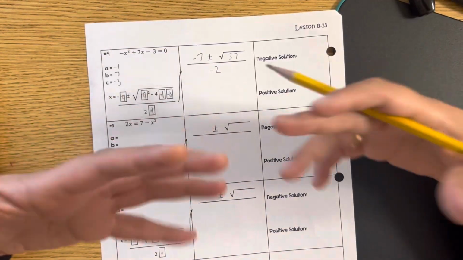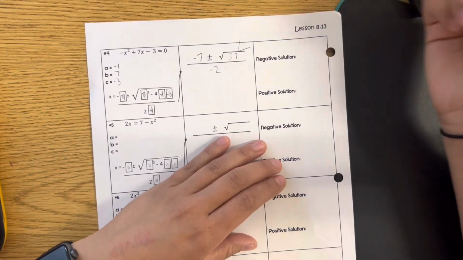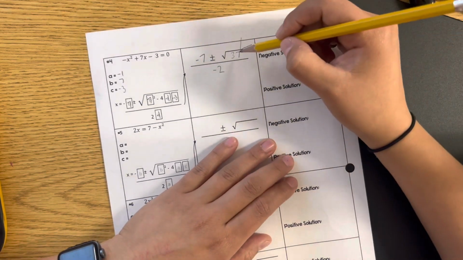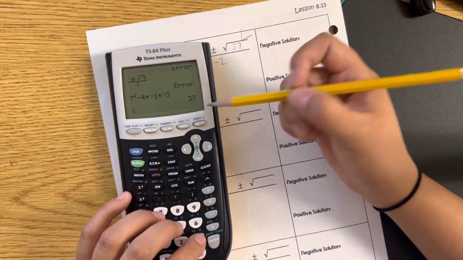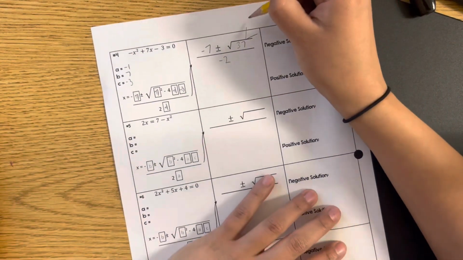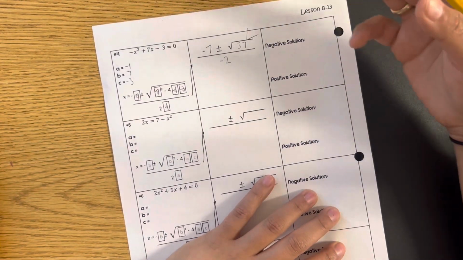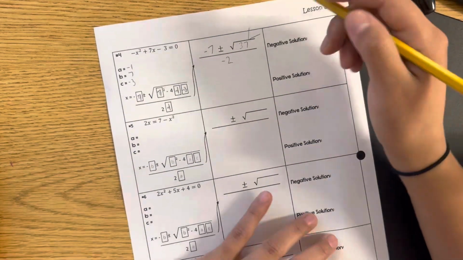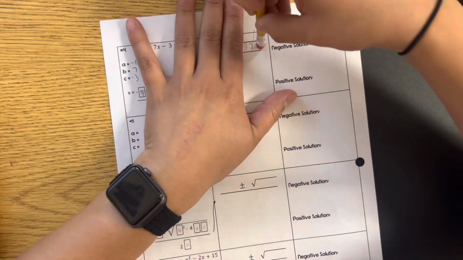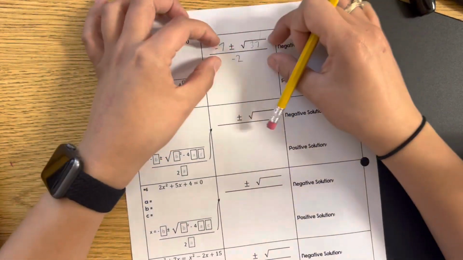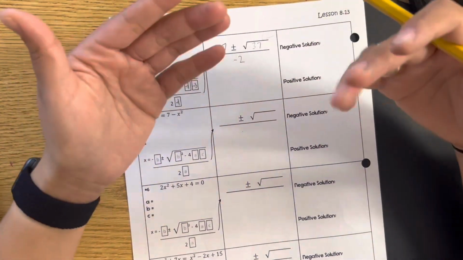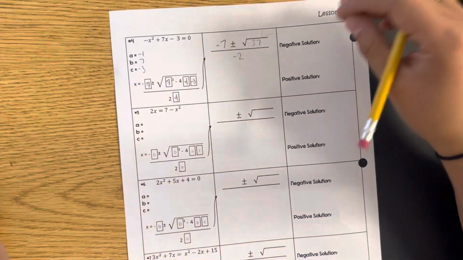But if you want to take it further, we're going to simplify this radical. Honestly, it does not simplify because 37 is a prime number, which means there is no perfect square that will go into it. It's only 1 and 37. So honestly, I can't take it any further. My tip to you, just to save time, would be to just stop here and not worry about simplifying. Just be prepared for future reference.